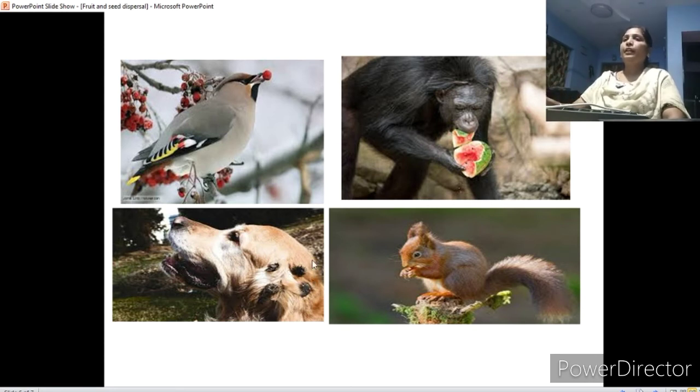So when you see this dog, burdock seeds are stuck in the dog's hair because they have spine-like structures. When the dog moves near this plant, they may stick to its hair. The spurs will stick to the hair of the body. When this animal moves to other places, the seeds may fall down and get germinated.